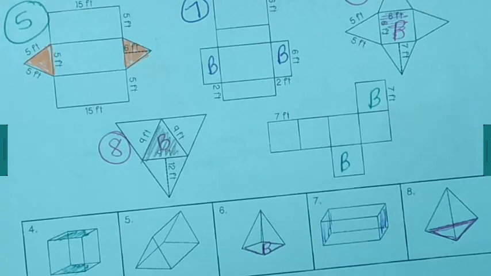All right. Now you're going to get a chance to practice a little activity where you're going to practice naming the bases and naming the shapes.